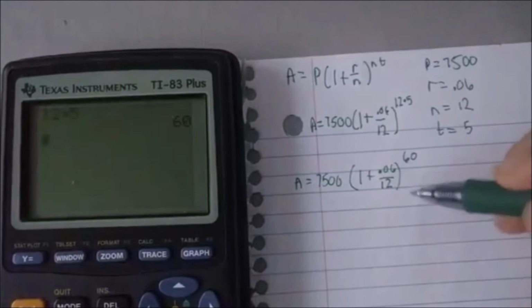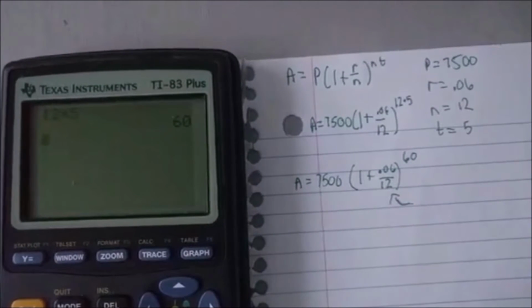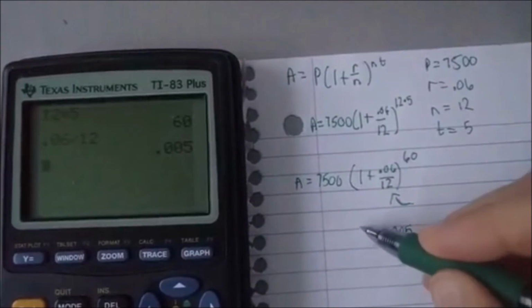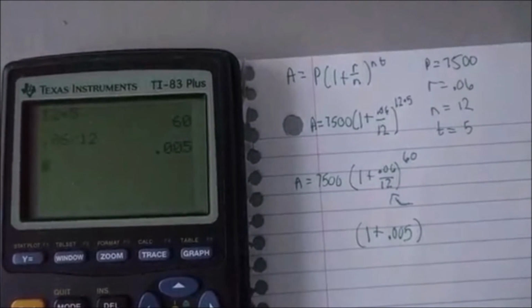Okay, next thing I'm going to do is 0.06 divided by 12. I'm going to do that in my calculator. 0.06 divided by 12. I get 0.005. Sometimes these numbers are not so neat, so keep that in your calculator. I'm going to make note that it's 0.005, but what am I going to do now? I'm going to do the 1 plus the next part. So leave it in your calculator, hit plus, so it says answer plus 1. Now it's going to be 1.005.